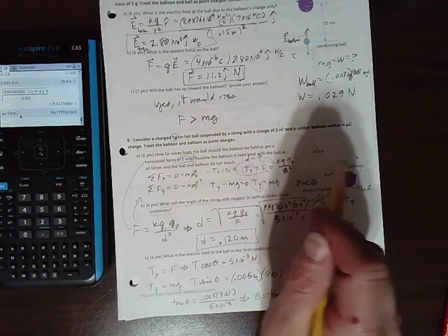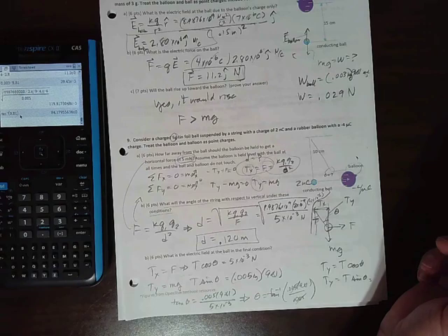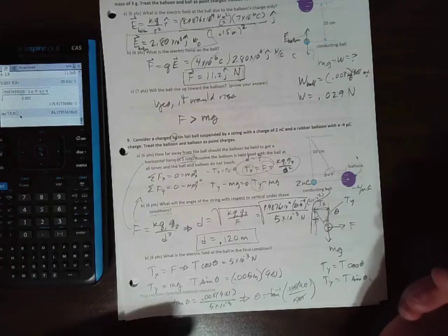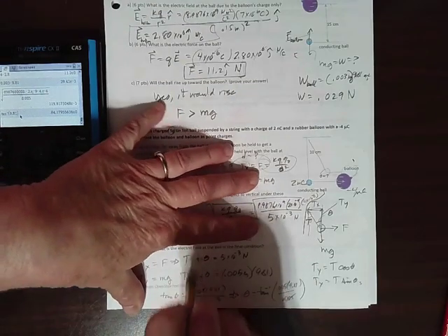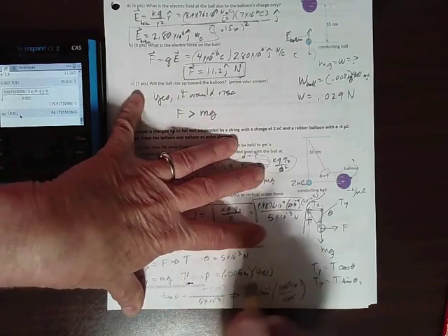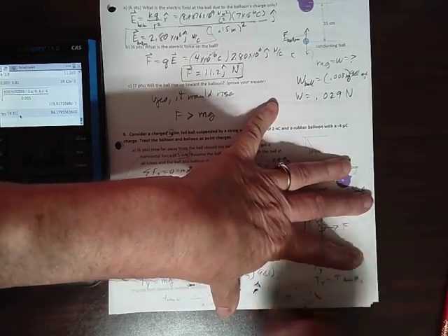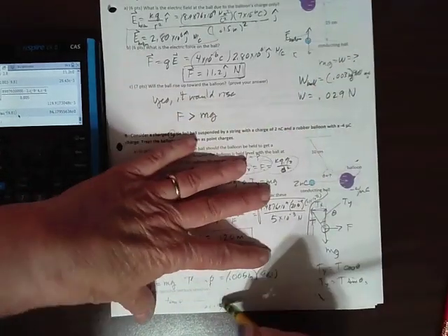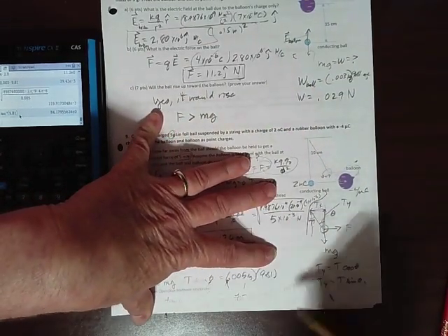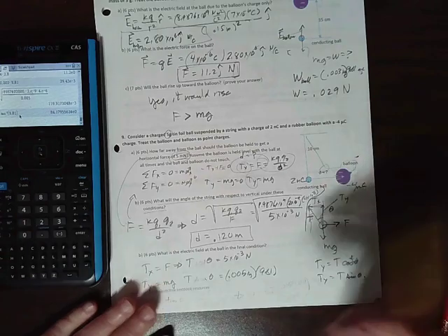84 point. Okay, not right. Sorry. That's 84 degrees, a huge angle. It should be the opposite. I've got the wrong angle because I screwed up my signs and my x's and y's.